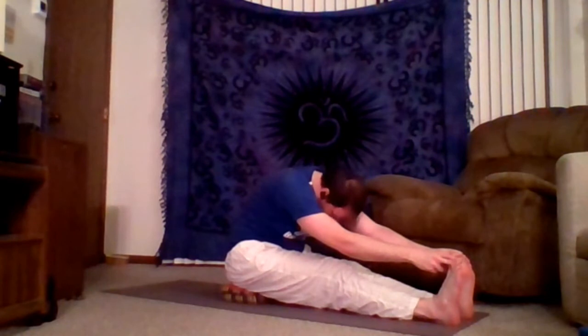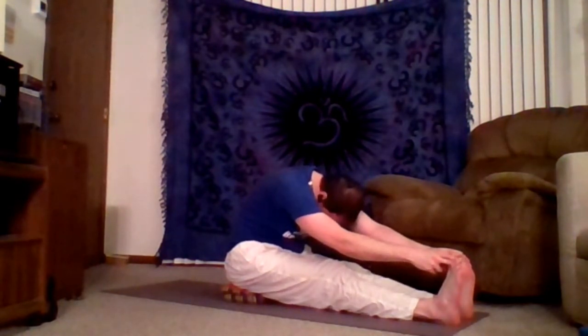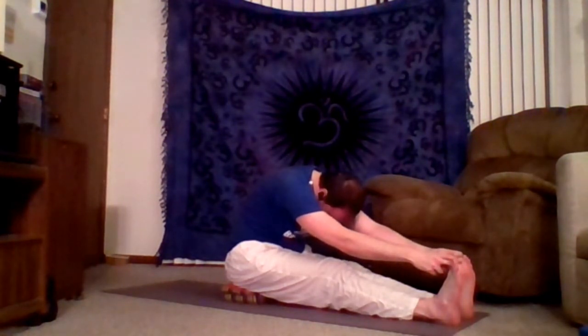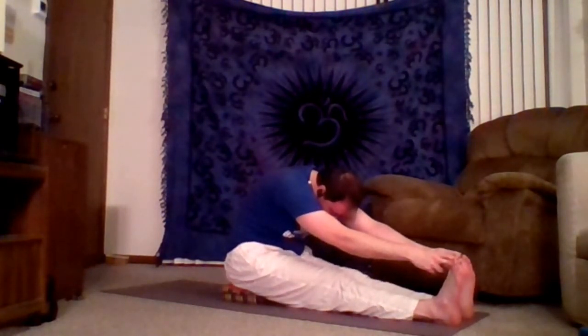Feel free to round the spine here, taking the chin in towards the chest. Only if you have a history of herniated disc would I recommend necessarily avoiding the rounded spine here and just go with the flat back variation. In the flat back variation, the chest moves towards the knees and the head moves towards the heels. In this variation that I'm demonstrating, it's the head moving towards the knees, chin's tucked.